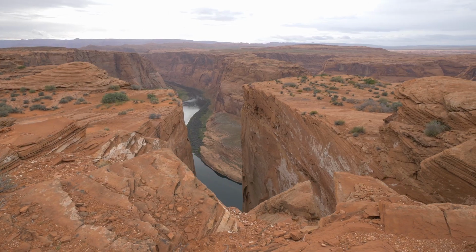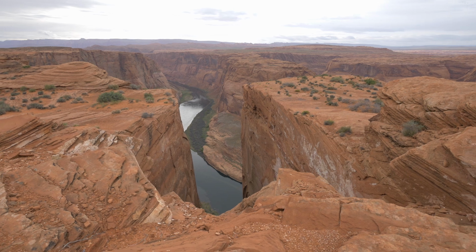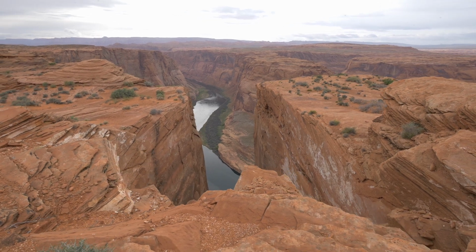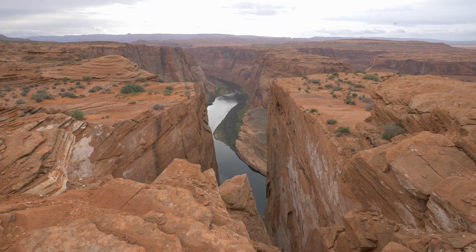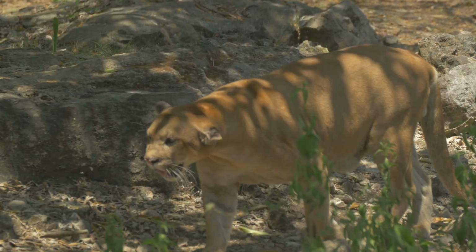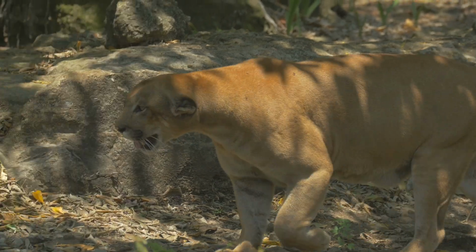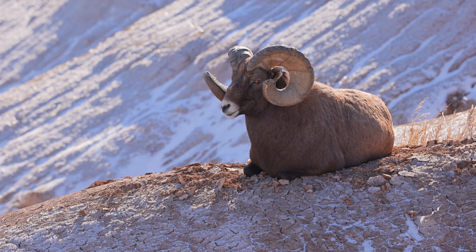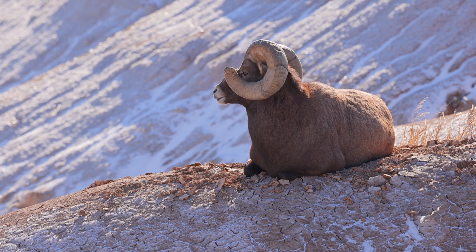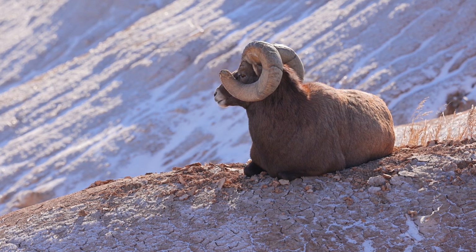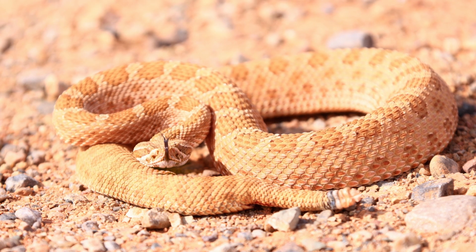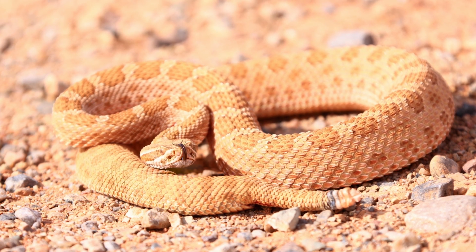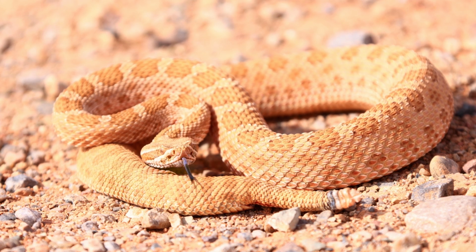The Colorado River and its tributaries are vital for aquatic life, hosting species such as the humpback chub, razorback sucker, and numerous invertebrates. Mammals like the elusive mountain lion, bighorn sheep, and mule deer roam the rugged terrain. Reptiles, including the Grand Canyon rattlesnake, a species found nowhere else, inhabit the rocky outcrops. Amphibians like canyon tree frogs and various toads thrive in the wetter areas of the canyon.